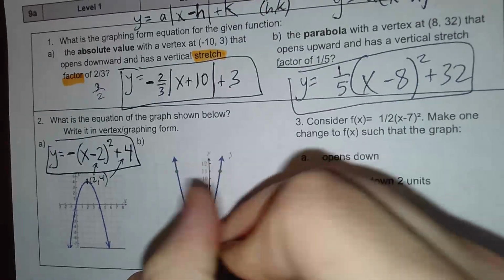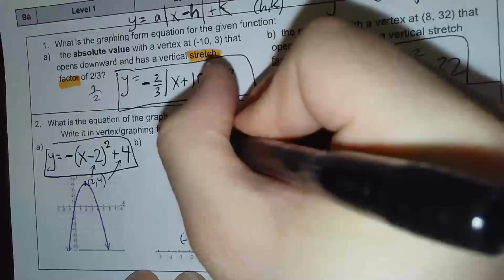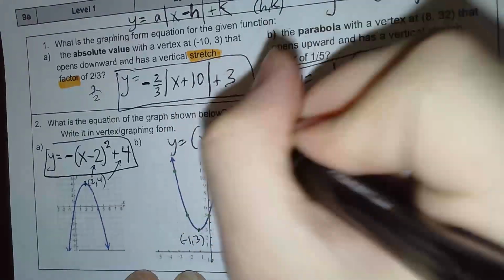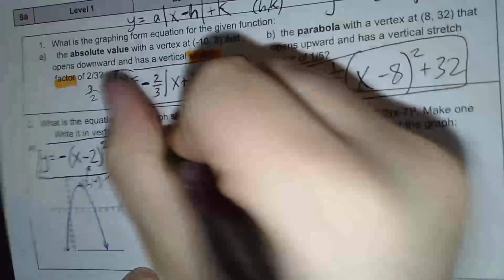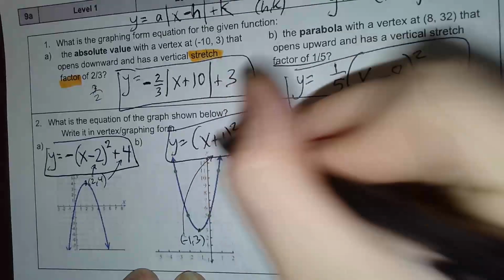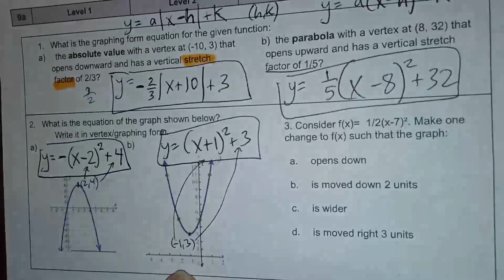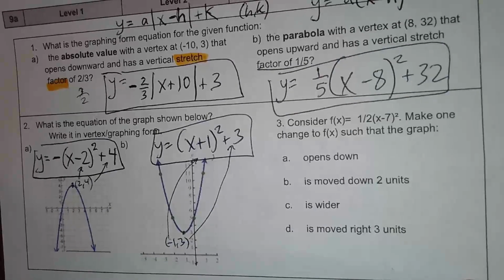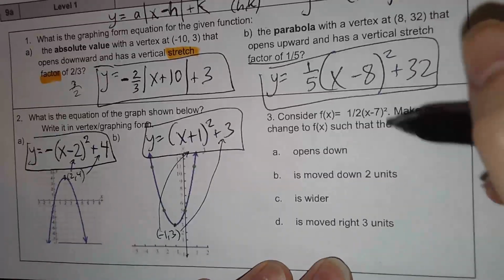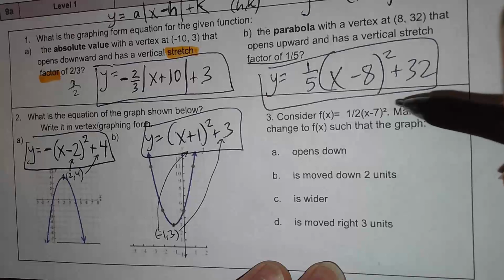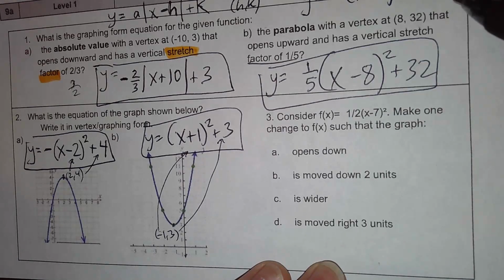Next up is this problem, letter B. The vertex appears to be negative 1, 3. It's opening up, so it's going to be x plus 1 squared plus 3, just by switching the sign and not switching it. Now number 3, consider the function y equals 1/2 times x minus 7 squared.